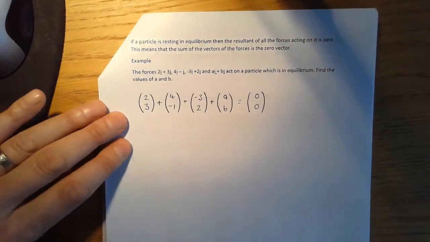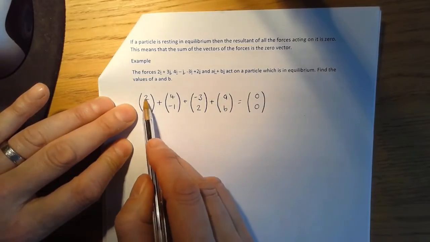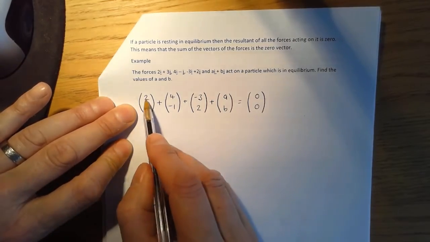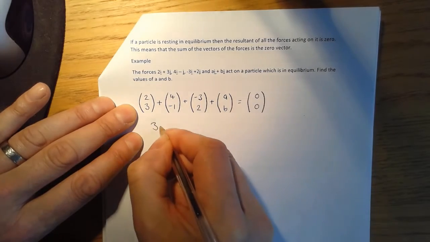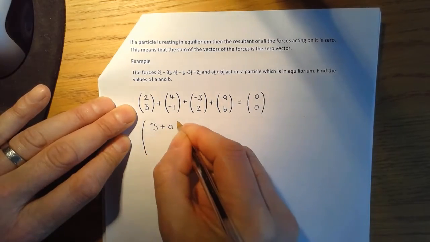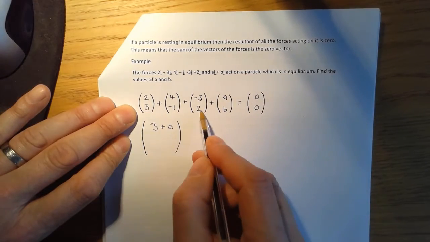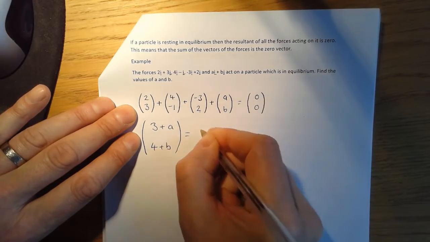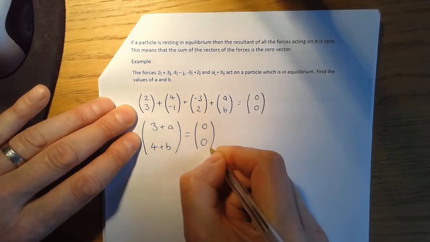Okay, so if I now add these vectors together, I'm going to just take the i components and the j components and deal with them separately. I've got 2 plus 4 is 6, minus 3 is positive 3, so I've got 3 plus a as my horizontal component. I've got 3 minus 1 is 2, plus 2 is 4, plus b, and that is equal to 0, 0.